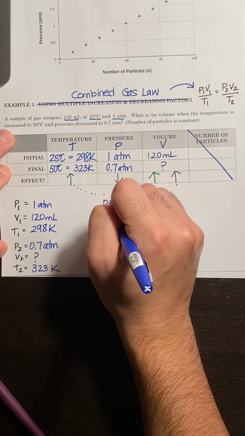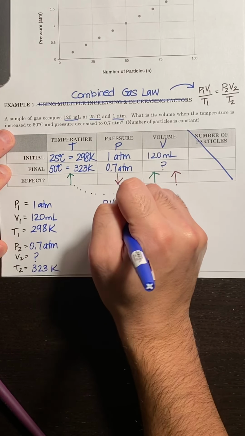So let's plug and chug this into our combined gas law equation. This will be the toughest type of calculation that you'll have to do. You'll probably have one of these to do. So P1V1 over T1 equals P2V2 over T2. Let's plug and chug: 1 atmosphere, 120 milliliters. For right now, you won't have to worry about units because it will all add up. This will be our volume in milliliters; since it's milliliters here, it'll be milliliters at the end. 298 Kelvin, P2, 0.7 atmospheres, V2, I don't know, over T2, which is 323 Kelvin.